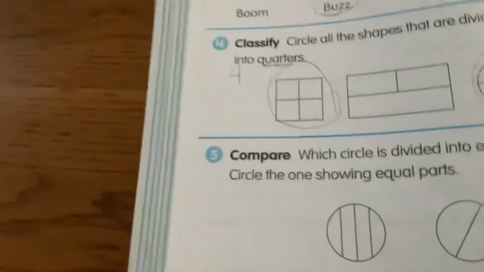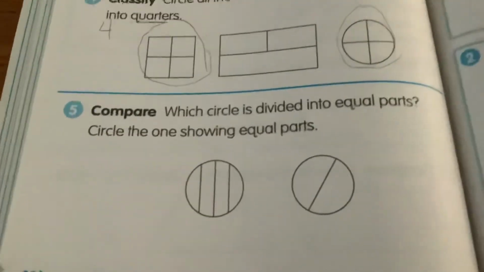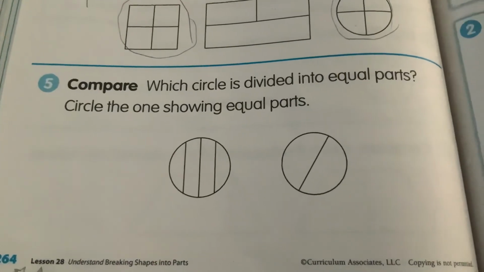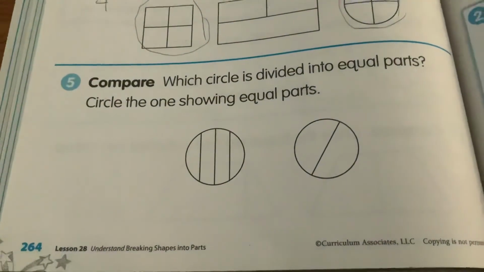And I've done almost all of your homework page for you, haven't I? Okay, you've got the last one to do. Which circle is divided into equal parts? Circle the one showing equal parts. Rather easy. Okay. Have a good rest time.